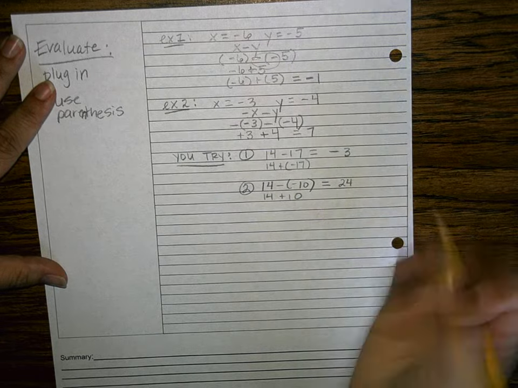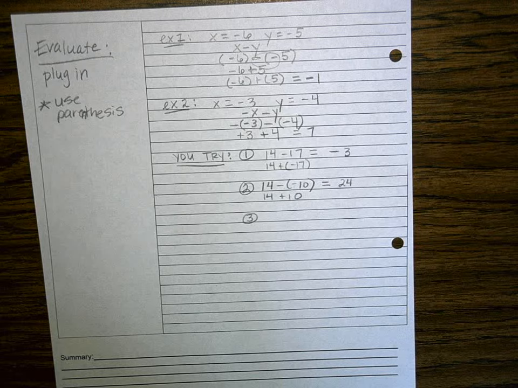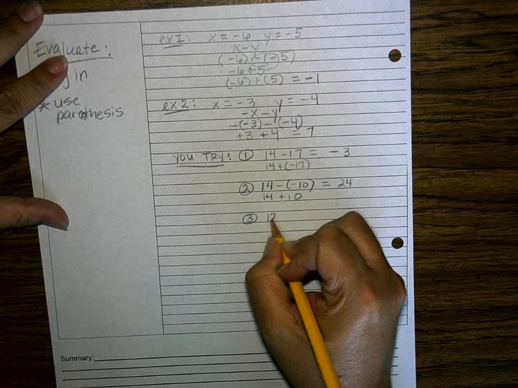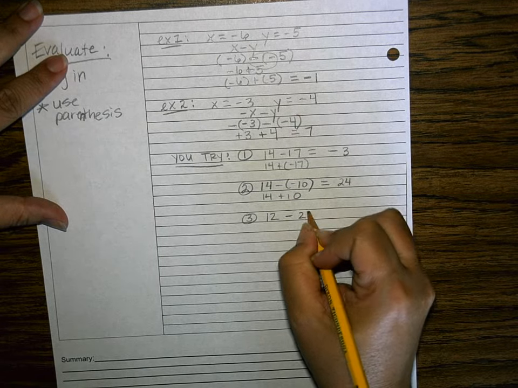All right, one more to see if you really get it. I'm not totally convinced. Let's try this one. 12 minus 26.